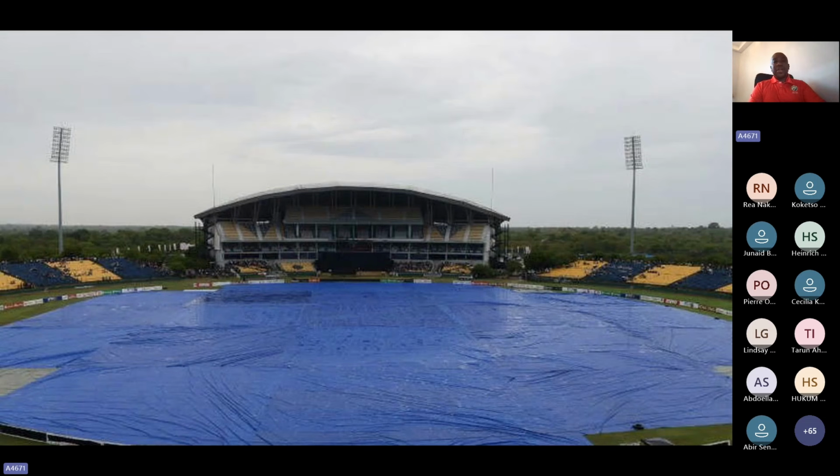So here we have our first example of covers, not only on the pitch, not only on the square, but the entire outfield also covered. And this is in Sri Lanka. They do have heavy monsoon type rains, and also their grounds do not drain that well.